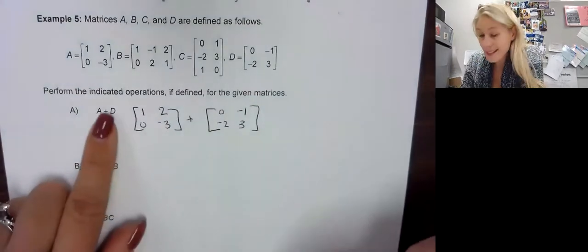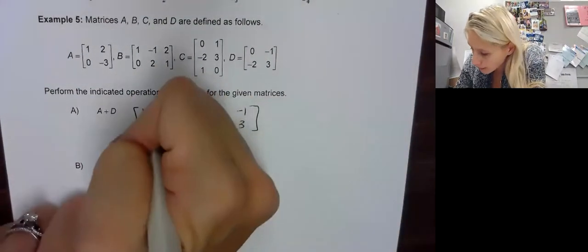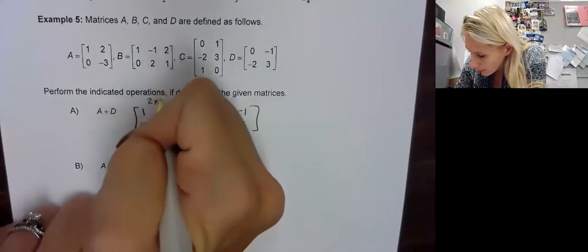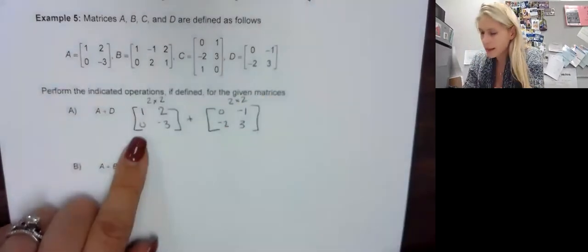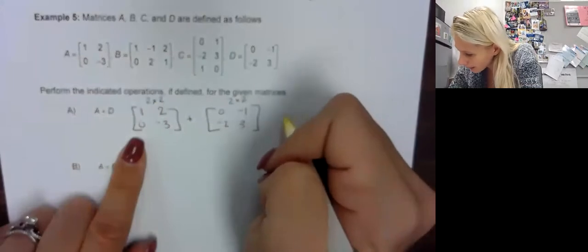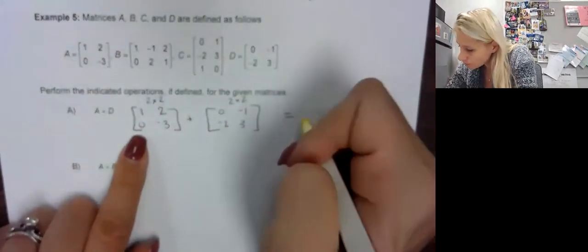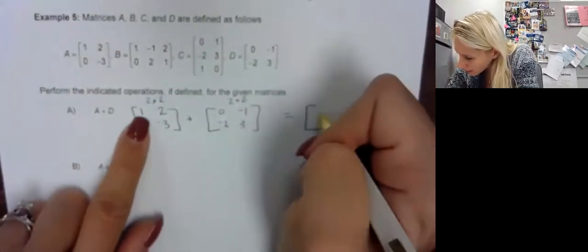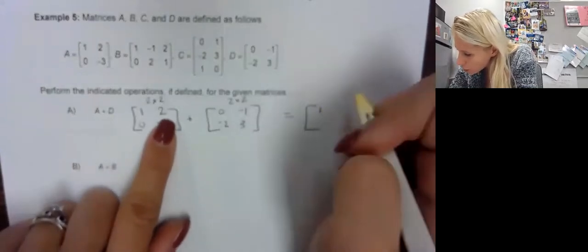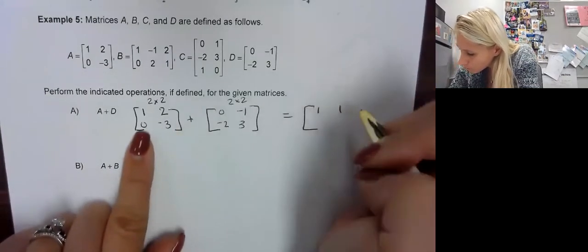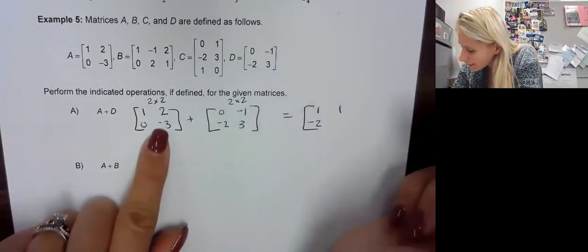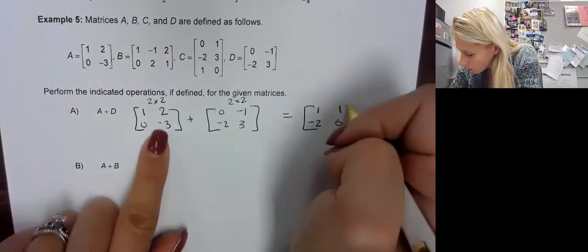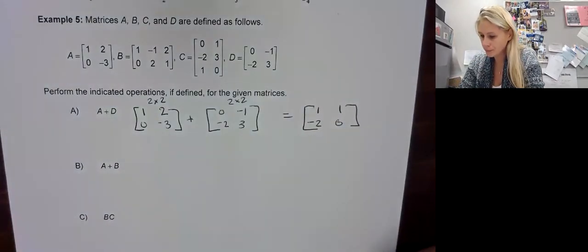All right, with addition, our dimensions have to be the same, so let's check our dimensions. This is a 2 by 2, and this is a 2 by 2. Can we do it? Yes, we can. So 1 plus 0 is 1, 2 plus -1 is 1, 0 plus -2 is -2, and -3 plus 3 is 0, and we are done.